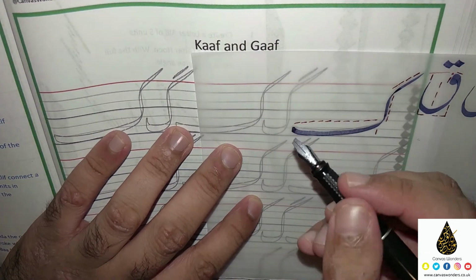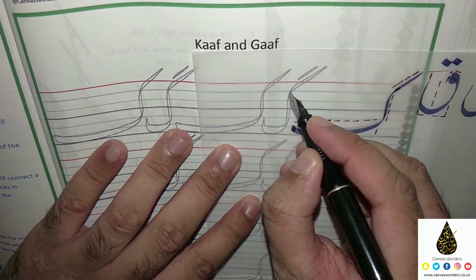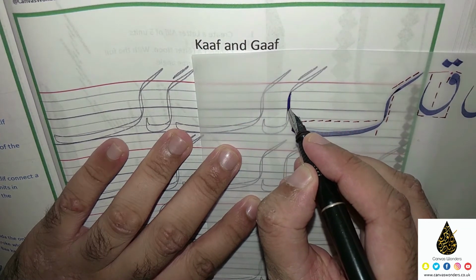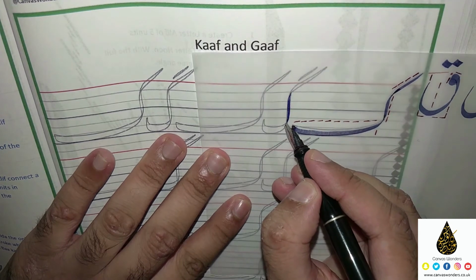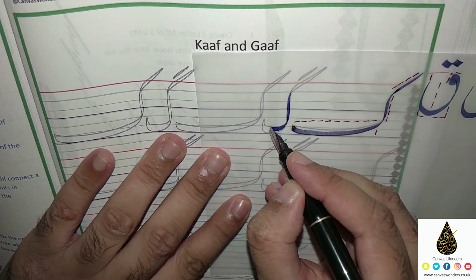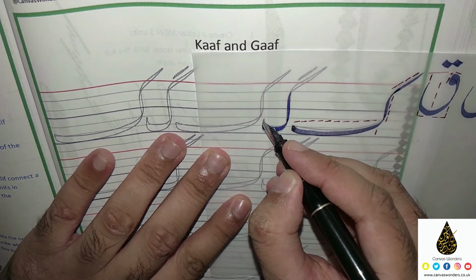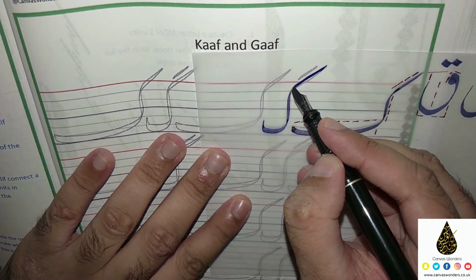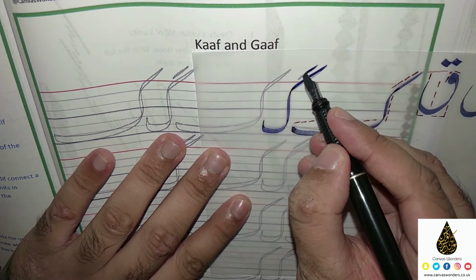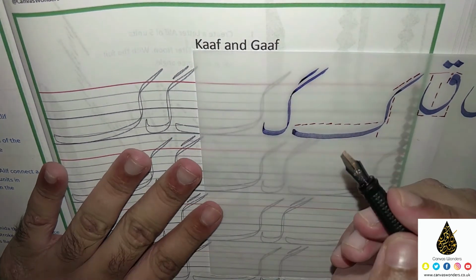The first stroke is an alif of 4 units. The second stroke is the extension of the regular ba. The third stroke is a diagonal stroke. The final stroke is also a diagonal stroke centered.